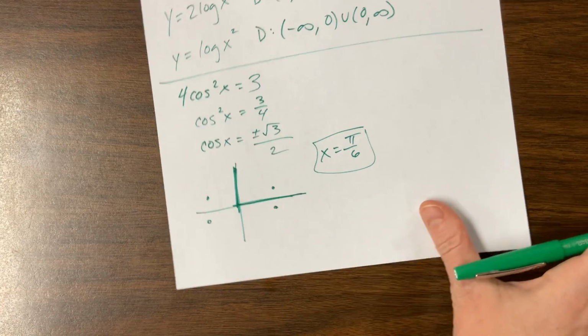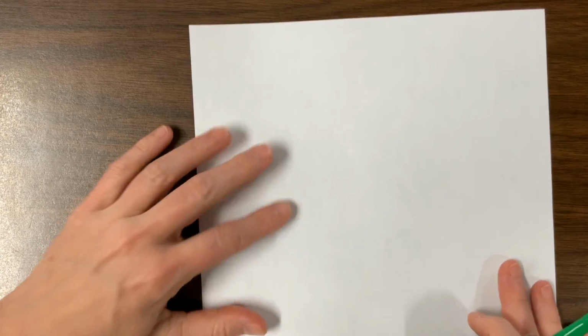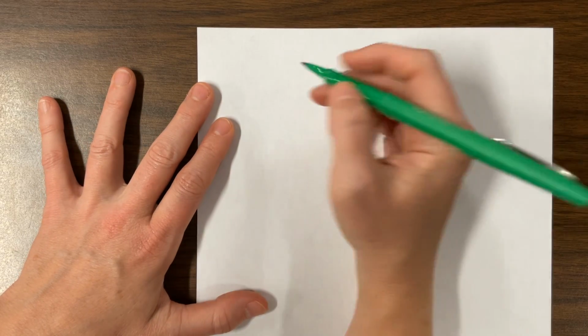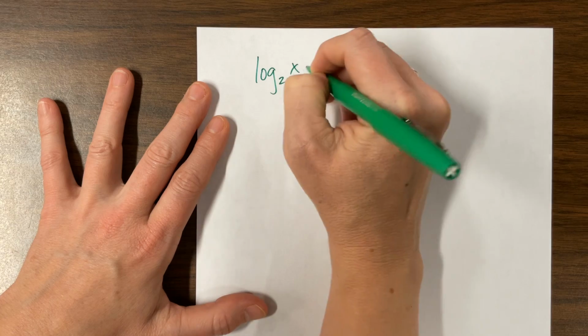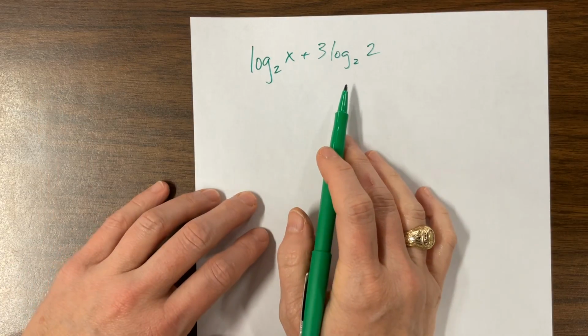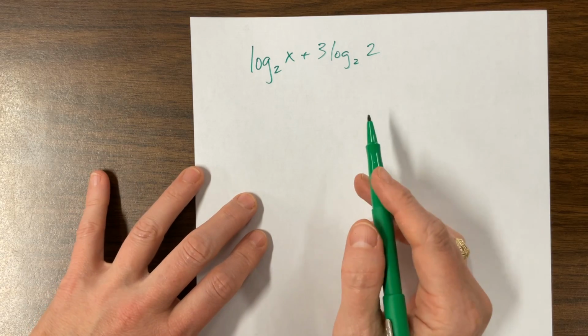Okay, then the next one, I used too much paper. The next one says, write j as a single logarithm base 2. Okay, log base 2 of x plus 3 log base 2 of 2. Well, they want a single logarithm of base 2 without negative exponents in any part.